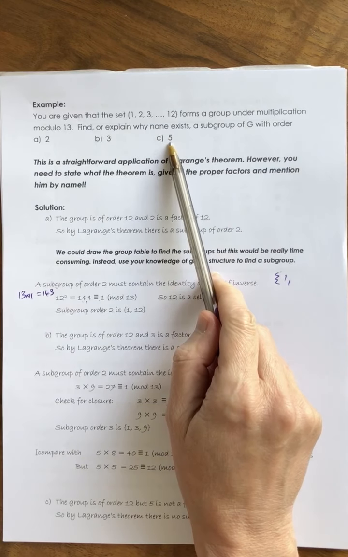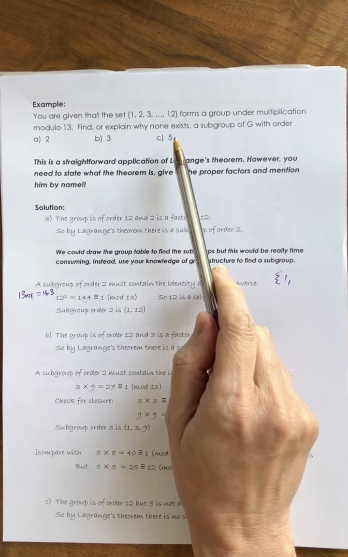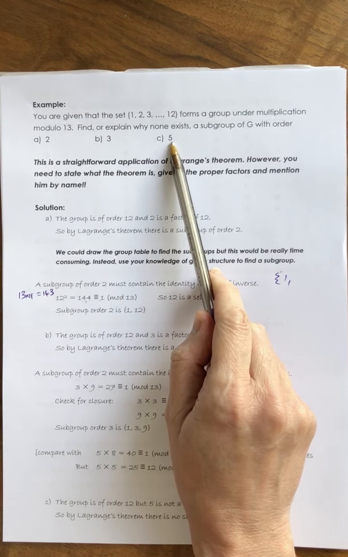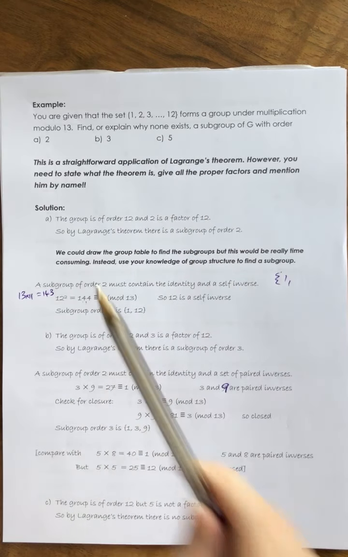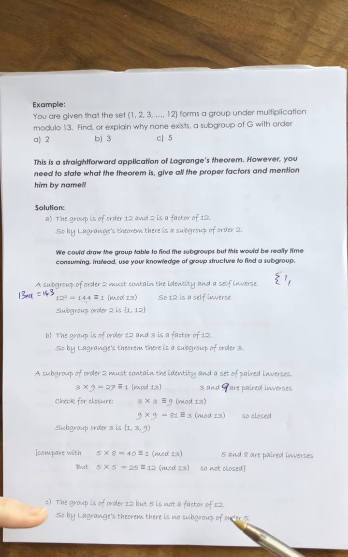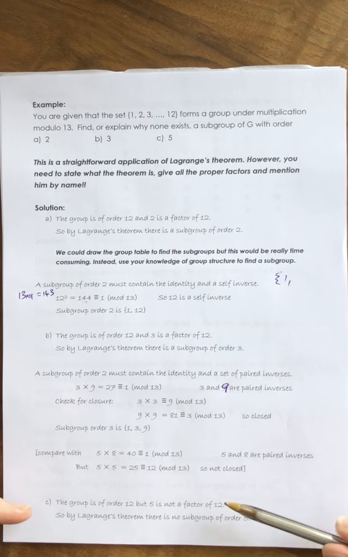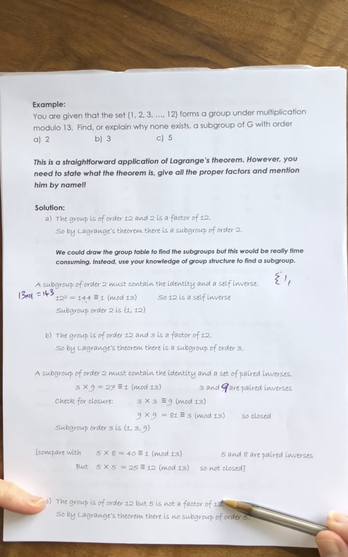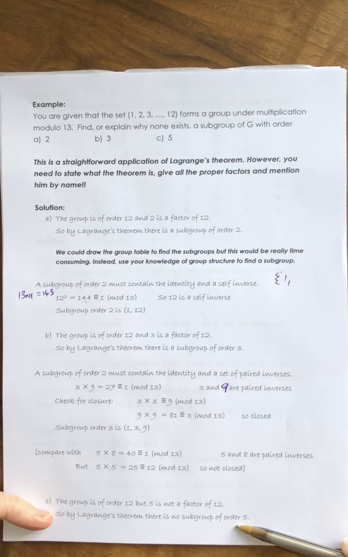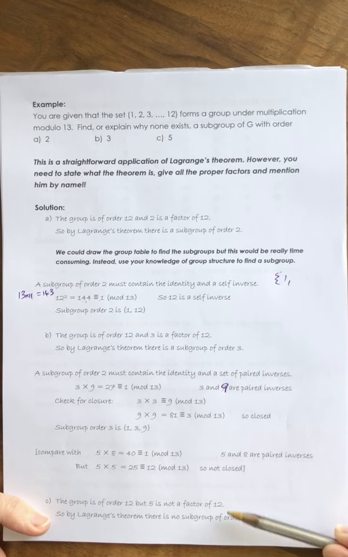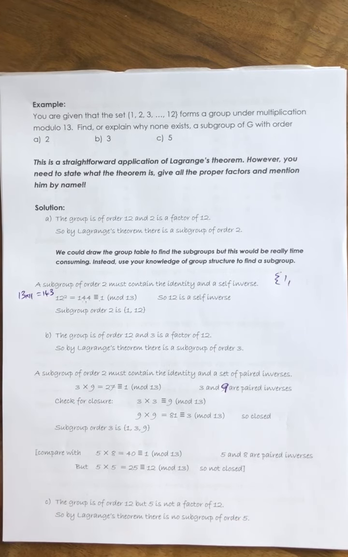Here, of course, there's going to be none. You know there's going to be none. You know that by sight, but it's going to be worth 2 marks in the exam, even if it looks worth 1 mark. You need to make sure you get everything. The group is order 12, but 5 isn't a factor of 12, so Lagrange's theorem says there are no subgroups of order 5. You have to write down both bits.